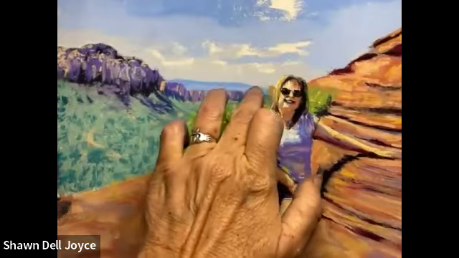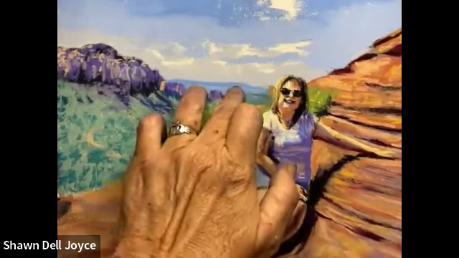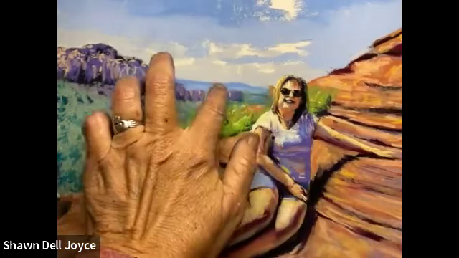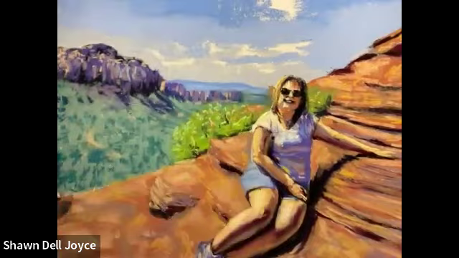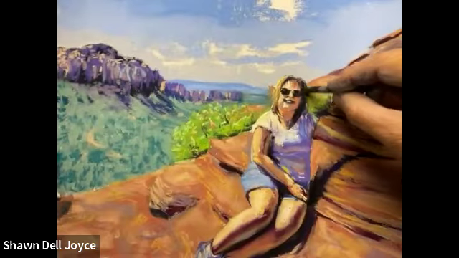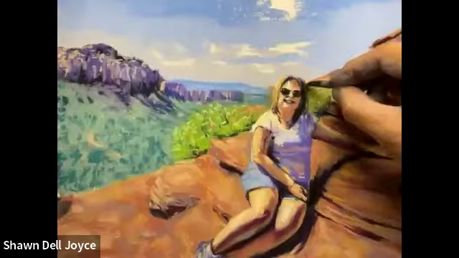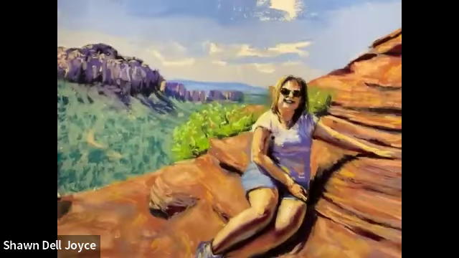We don't want to have our edges as hard in the background as we do in the front and the middle ground. So we saved the hard edges for the figure, for the rocks, even those shrubs, and that's about it. We have soft lost edges in the distance and the hills.